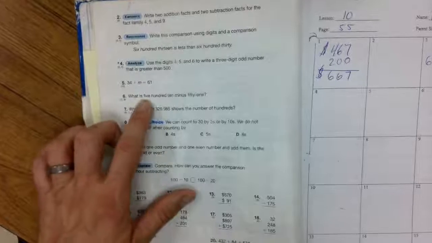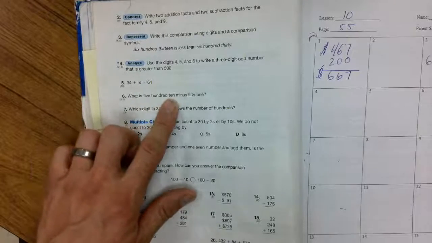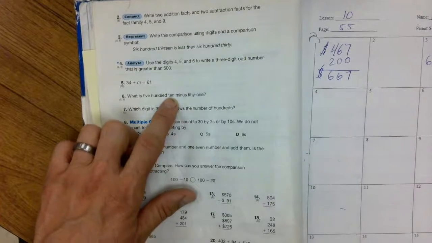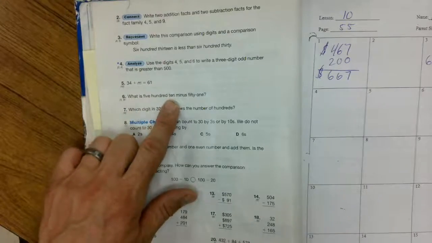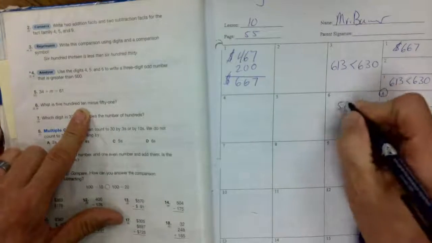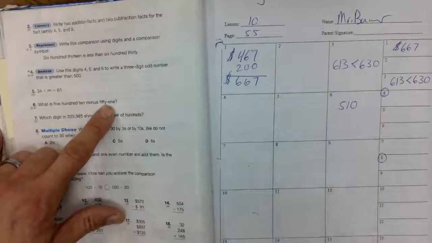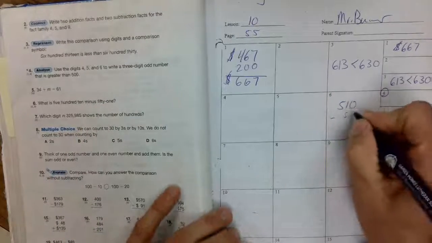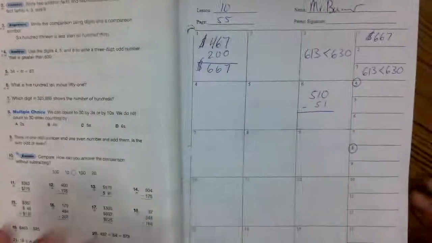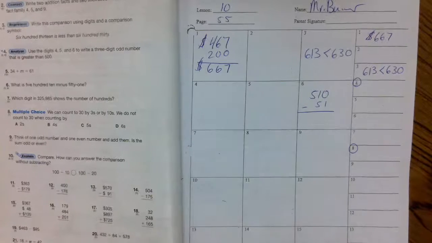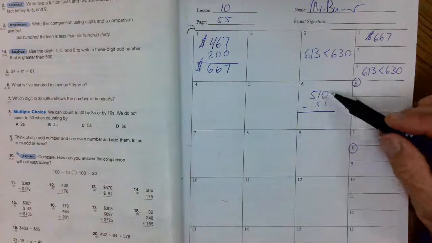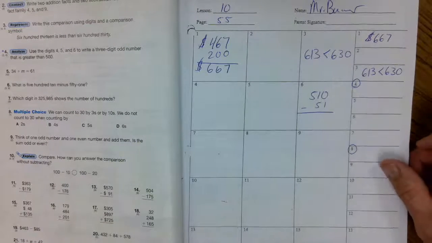All right, another one that some guys are struggling with is number 6. It says, what is 510 minus 51? I'm going to get it written down. I think sometimes once we have it set up, we can do the work. Okay, just make sure you borrow to do this problem.